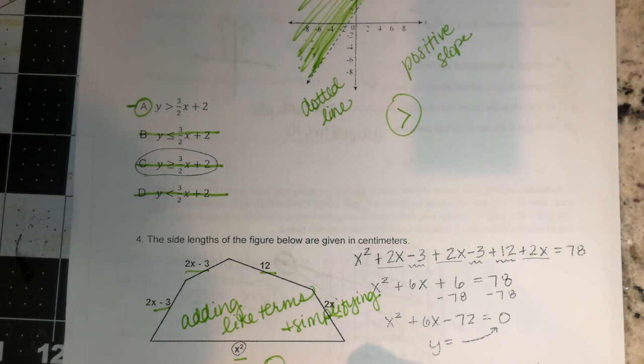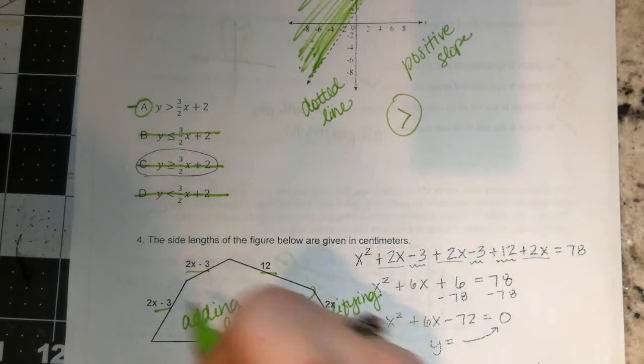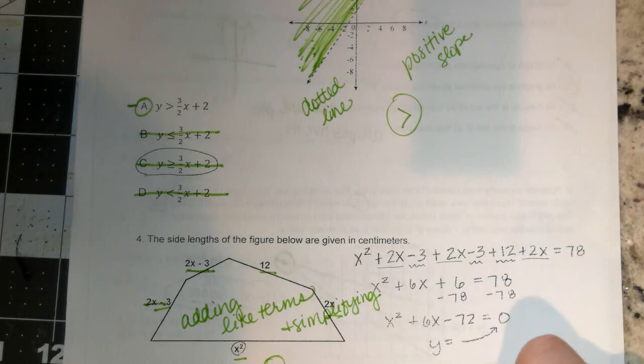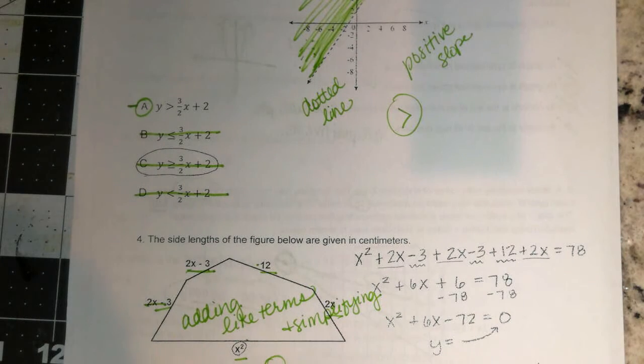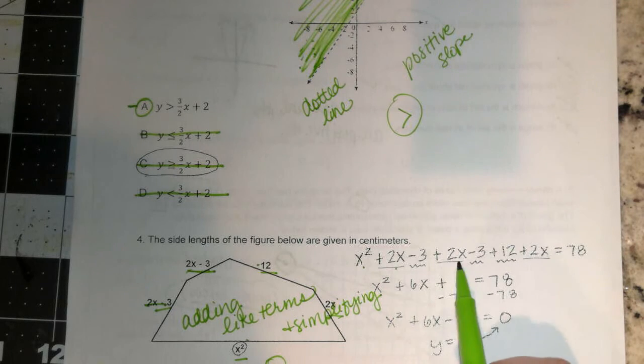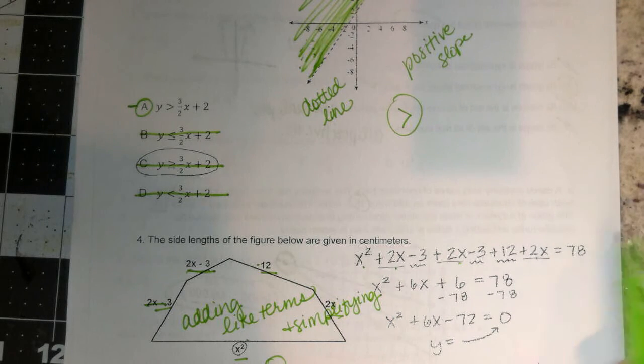Okay, so we have 2x minus 3 plus 2x plus 2x minus 3 again. That's those two. Plus 12 plus 2x and then plus x squared. Now we just combine all of our like terms. That's what they wrote here. It looks like x squared, 2x minus 3, 2x minus 3, 12, and 2x. Yes, so Bob is correct on that step.